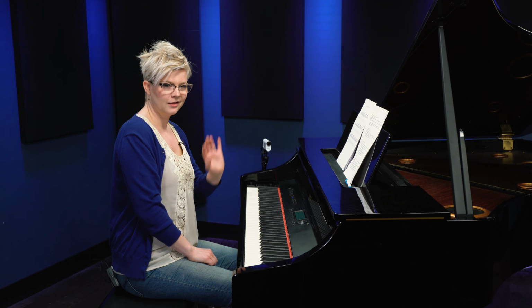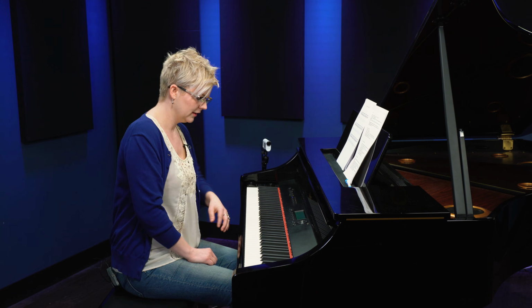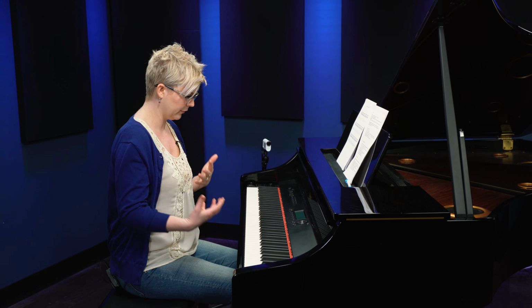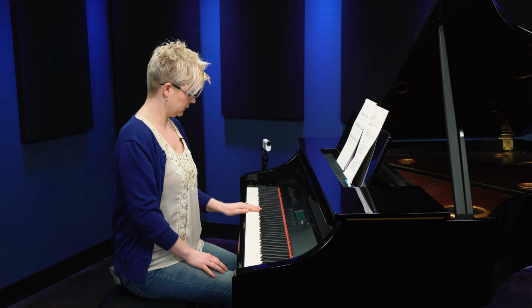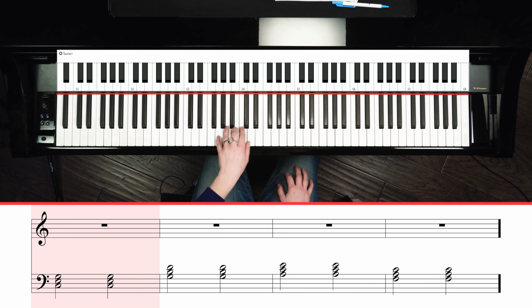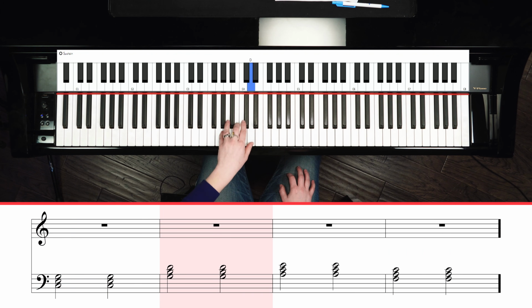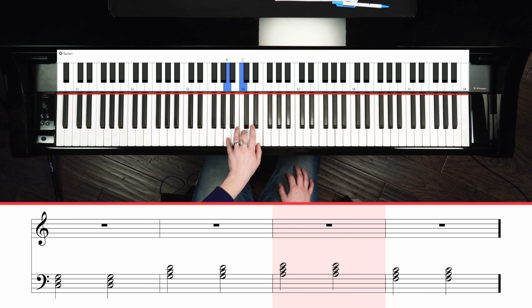Then let's not leave our left hand out. We're going to do the same thing now with our left hand, because a lot of people find it can be more challenging to play with the left hand. So it's good to make sure that you're using it too. There's your C and your G, minor 6, and your 4. Let's do it again. 1, 5, minor 6, 4.